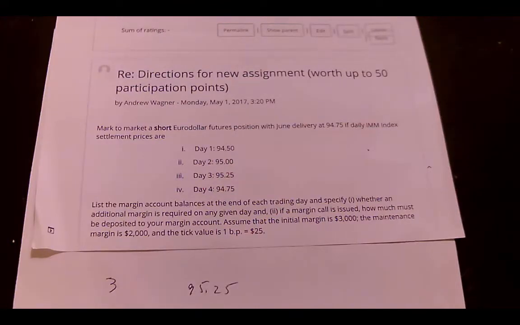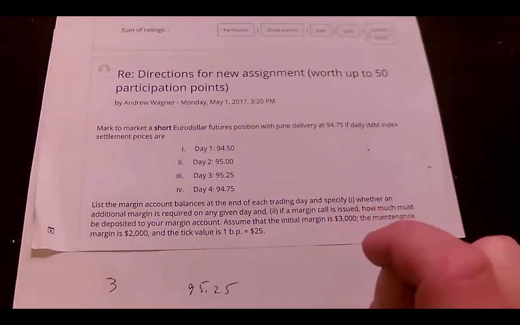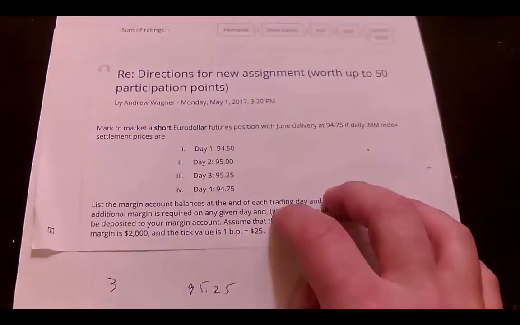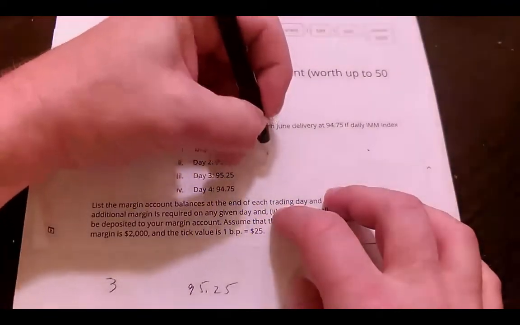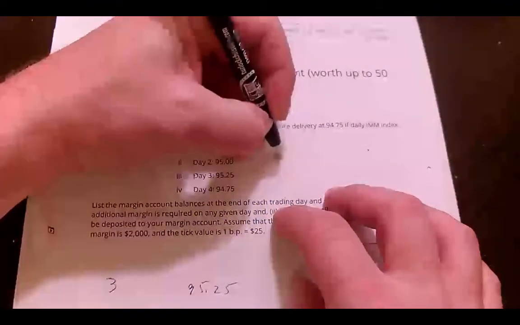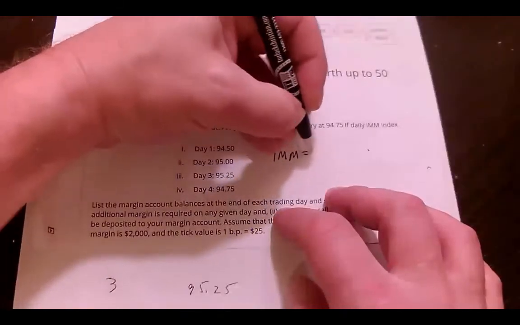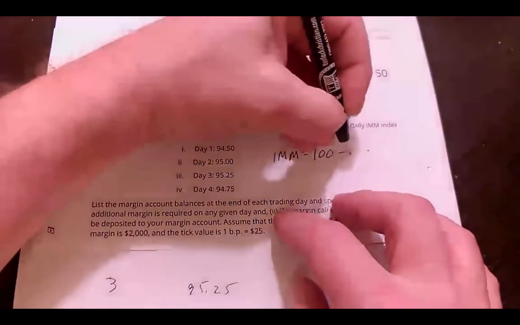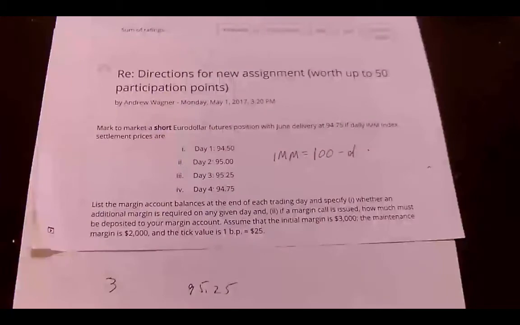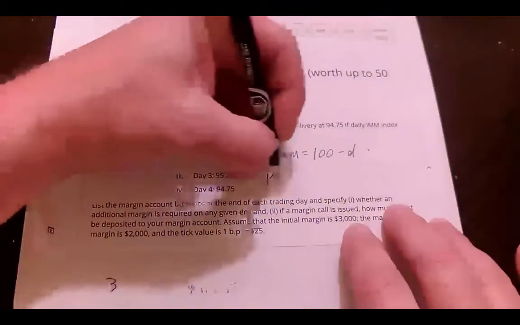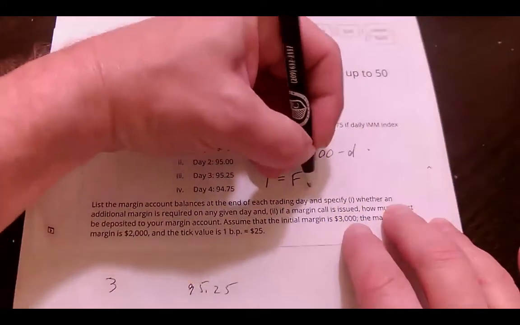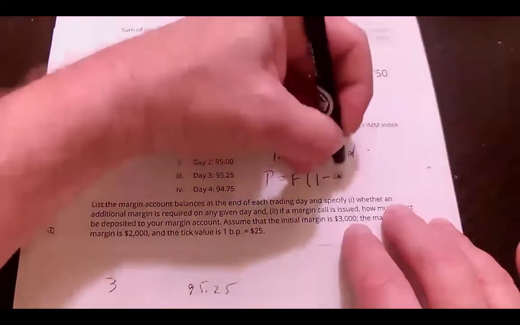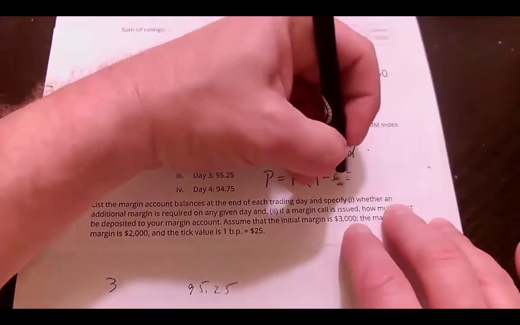Now, the price, it's an IMM index, is what it's called. IMM index tells you the rate of discount. Basically, IMM is defined as 100 minus D, where D is a rate of discount. Rate of discount is really a method of pricing something. The price of these things is going to be, in general, the face value times 1 minus dt over 360.